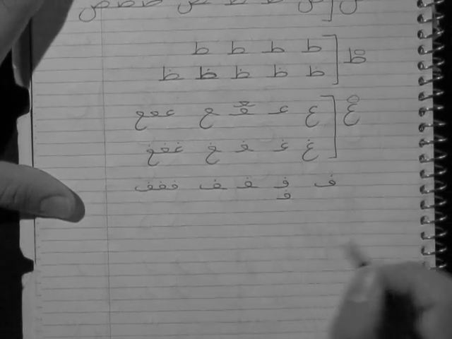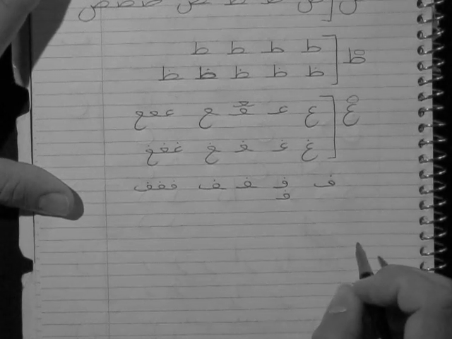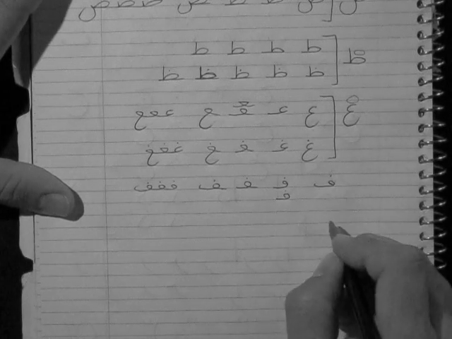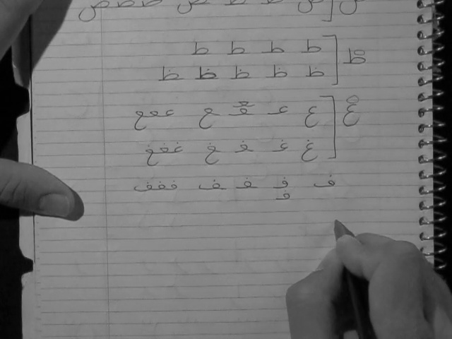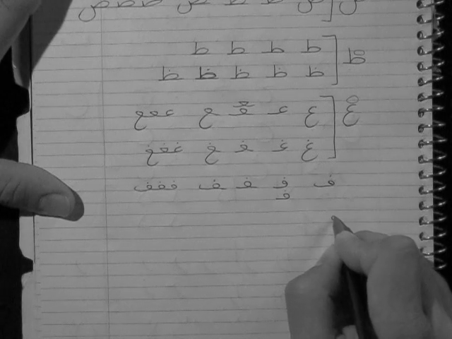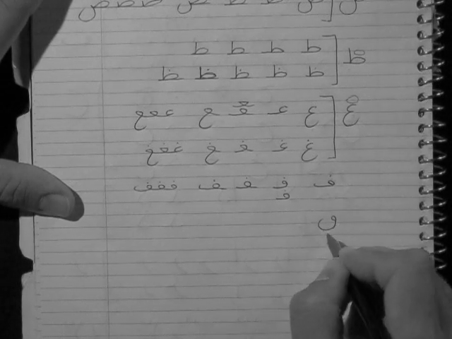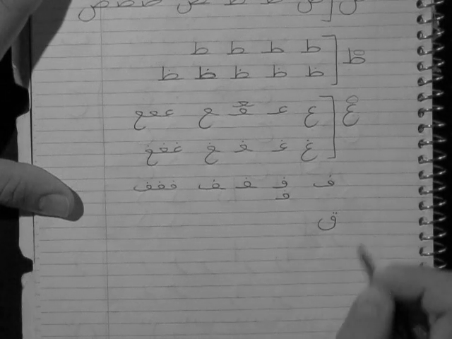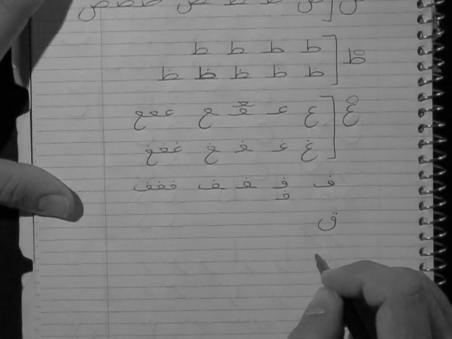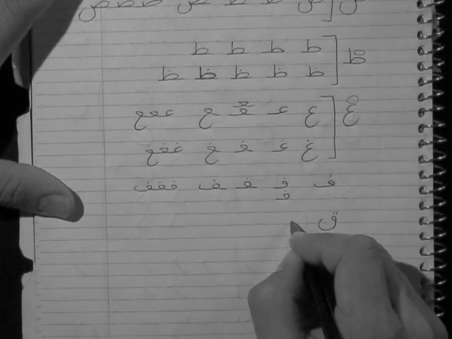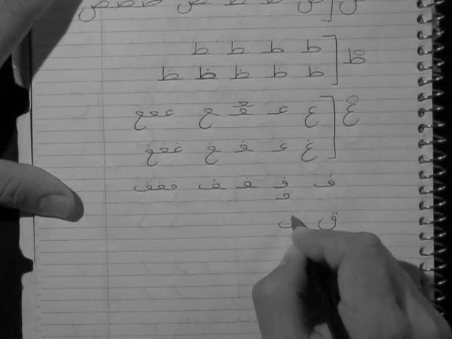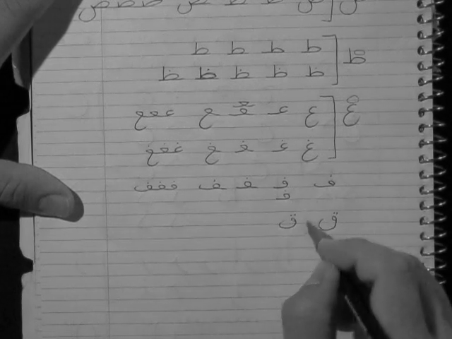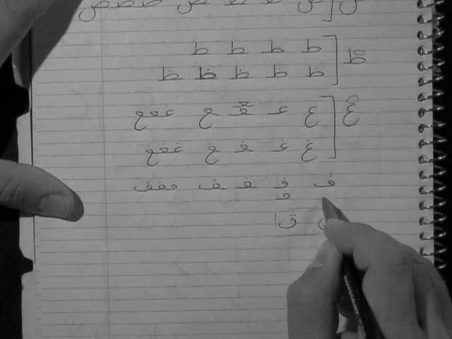And the reason I said that the next two letters seem to be a pattern is because fa is like this, and qaf looks like the same, but it goes below the line, like this, and has two dots. So isolated, like this. This is the isolated connector.